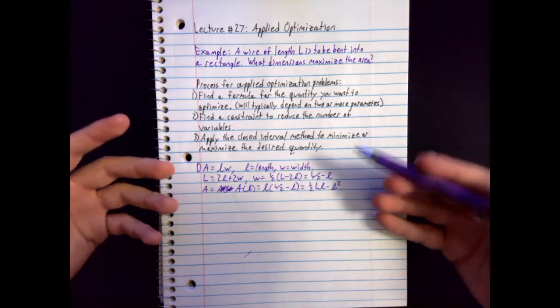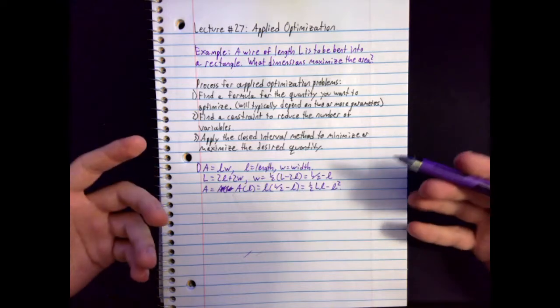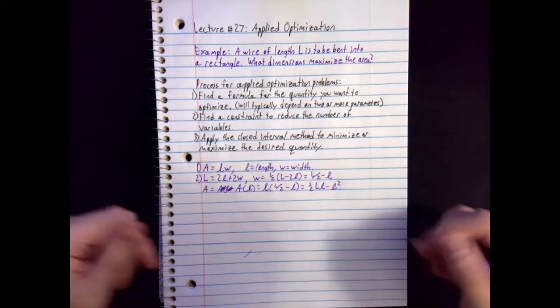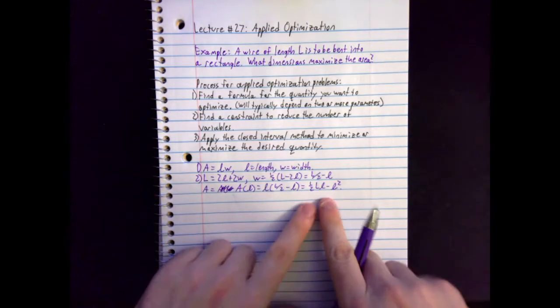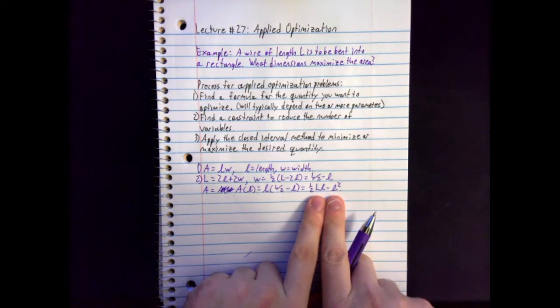And now I'm in a position where I can actually try to optimize this function to try and find where it's... I should have notated that was part 2. Now I can try and find where its maximum or minimum occurs. Well, I want to maximize the area, so I hope that this function has a maximum.